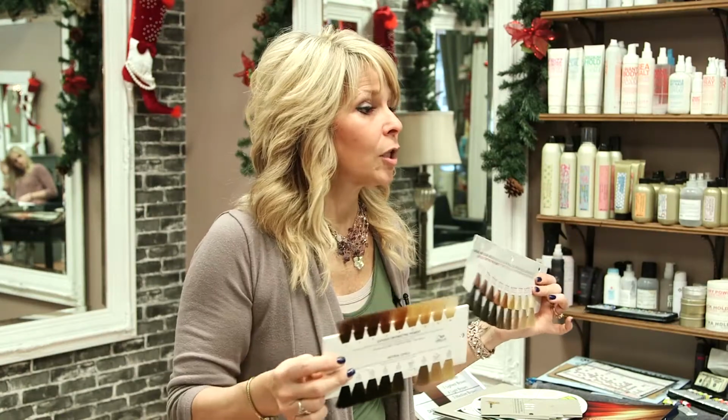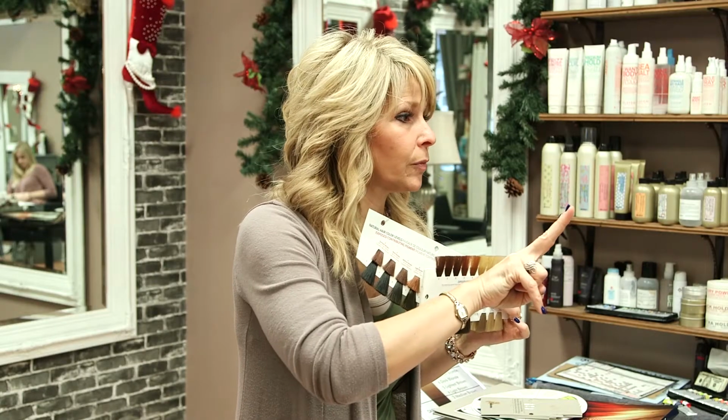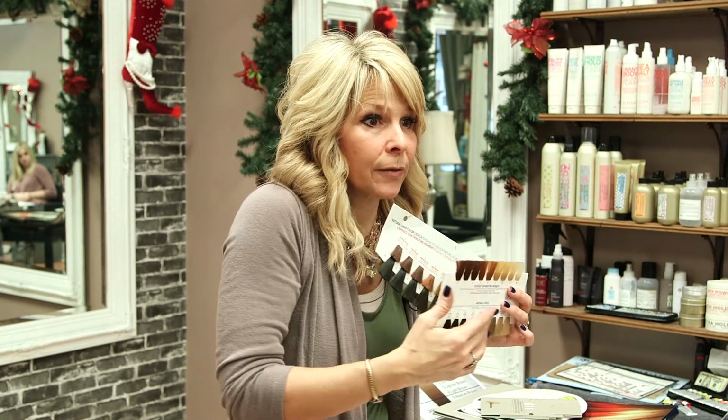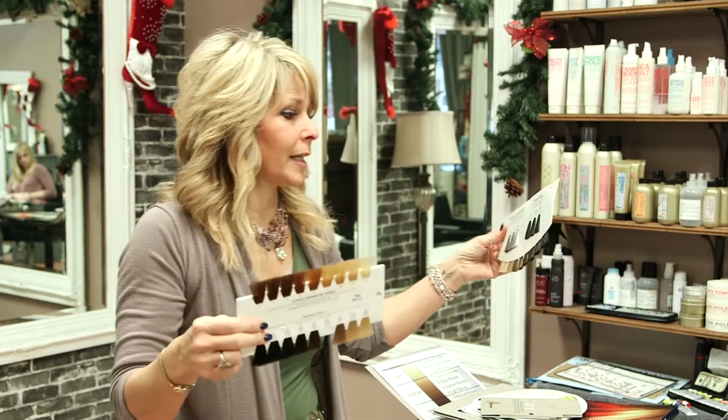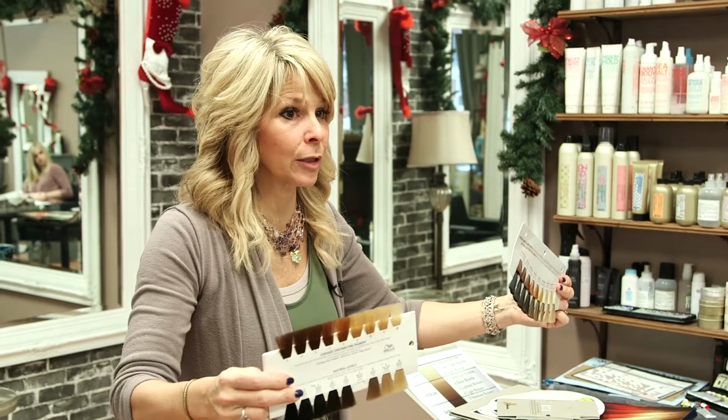Color is color. Color levels, sometimes there's a 1 or there's a 2. But it's just one's a little bit blacker and a little bit less blacker. So important to understand. Doesn't matter what color line you're using. It always is the same principles.